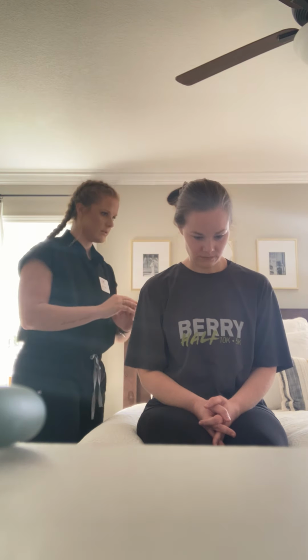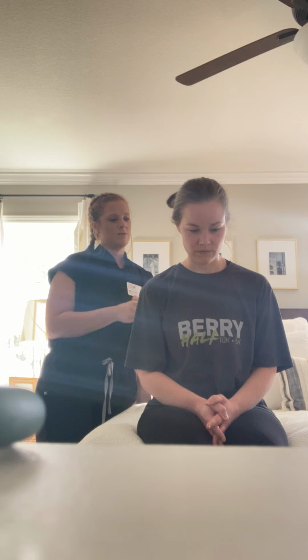And next, while we're looking at the posterior view, we are going to assess for tactile fremitus. We do that by placing our hands laterally down the spine on each side of the spine, and the patient will say the word 99 as I move my hands. 99, 99, 99. And I do not feel any tactile fremitus there.